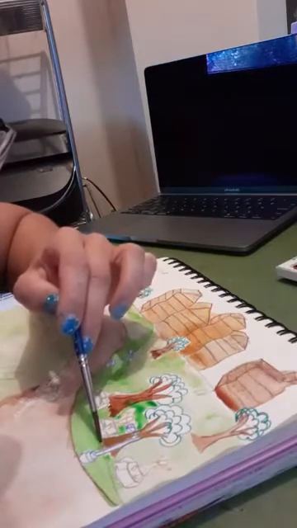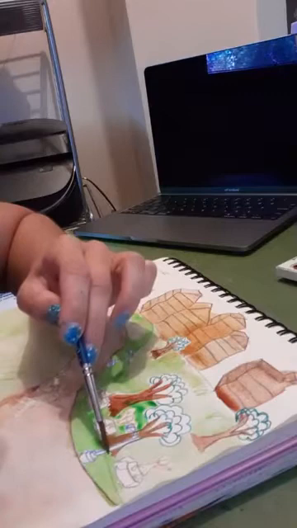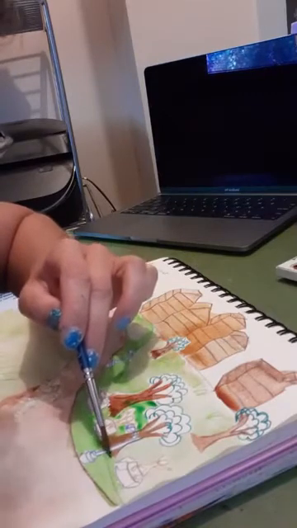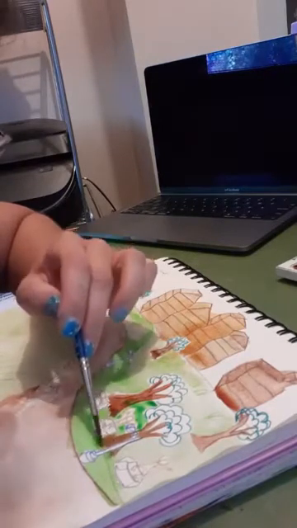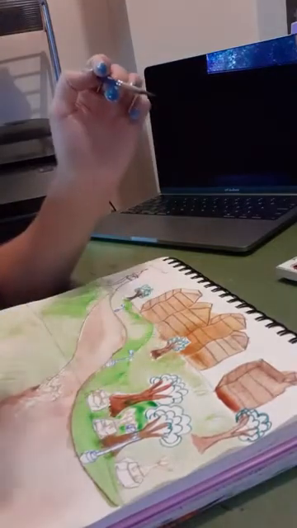So here, I'm really close to the bottom of this tree, and some of that brown bled into where the grass is, but I am going to keep it because that shows shadow, and that's what we're working with right now.